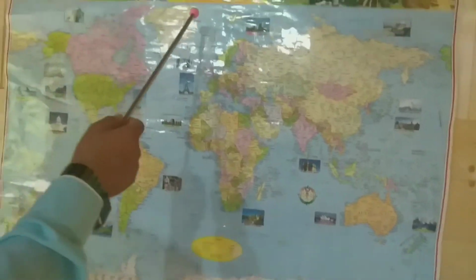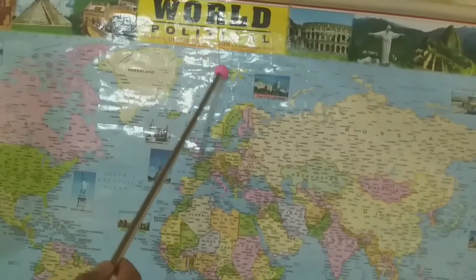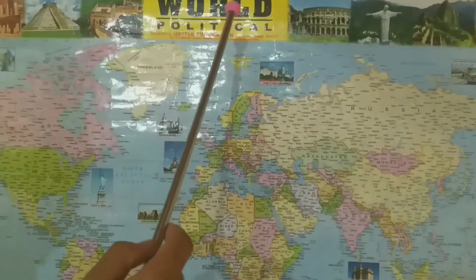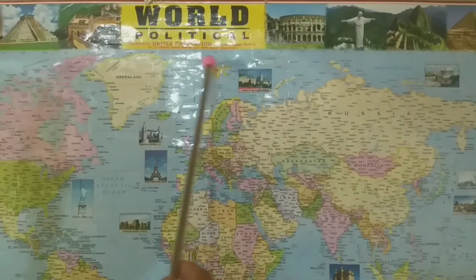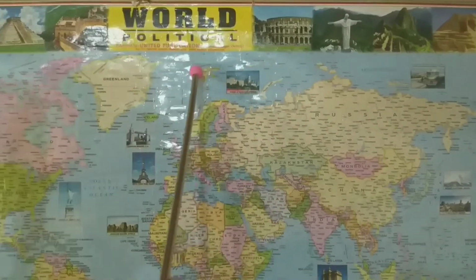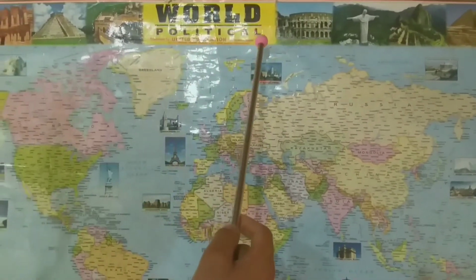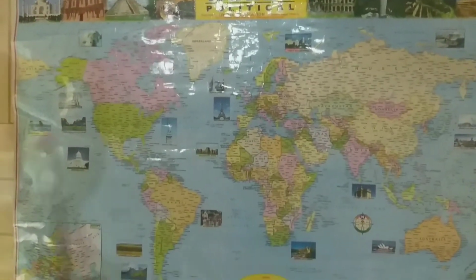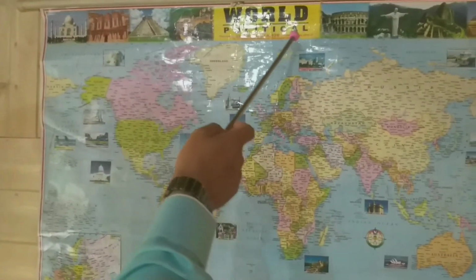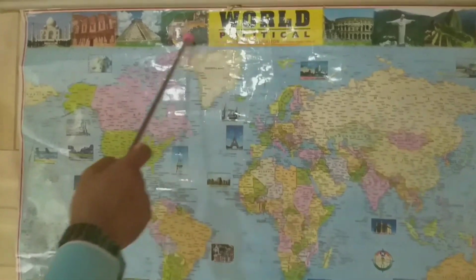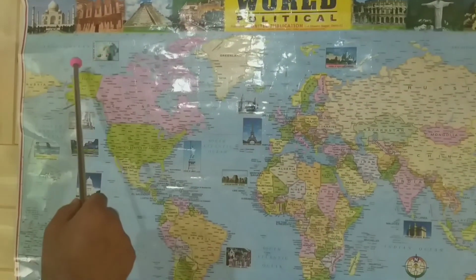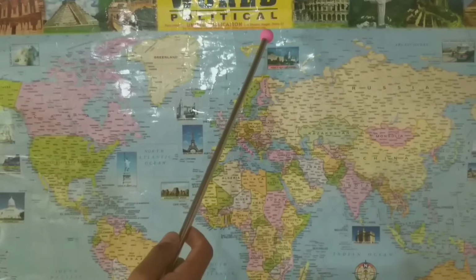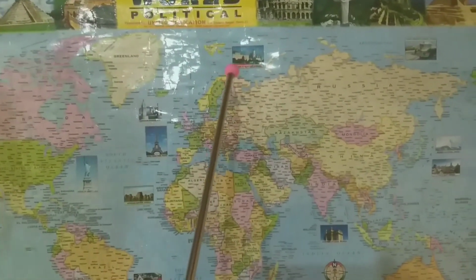The last one is known as the Arctic Ocean. The Arctic Ocean falls in the North Frigid Zone, and this ocean is predominantly covered with ice and snow sheets. The Arctic Ocean is connected with the Pacific Ocean by a narrow stretch of water known as the Bering Strait, which has shallow waters.